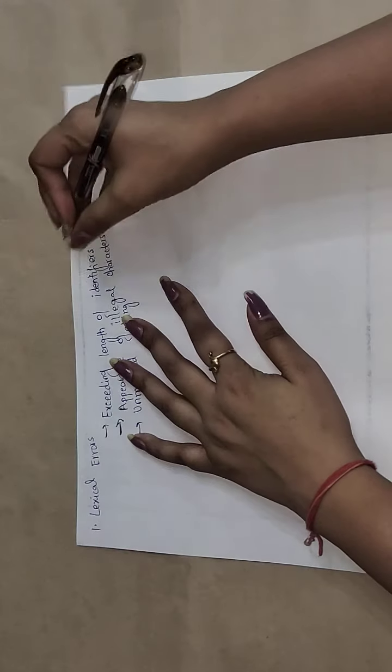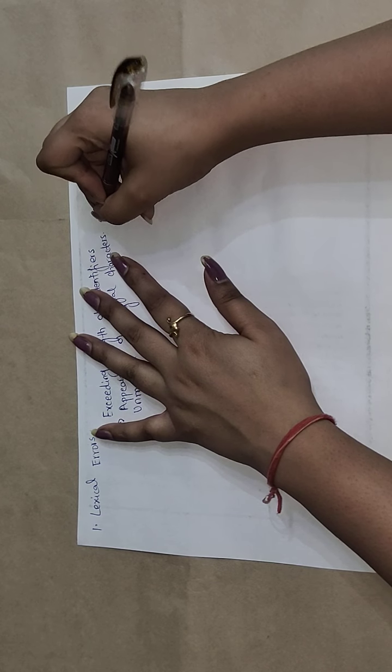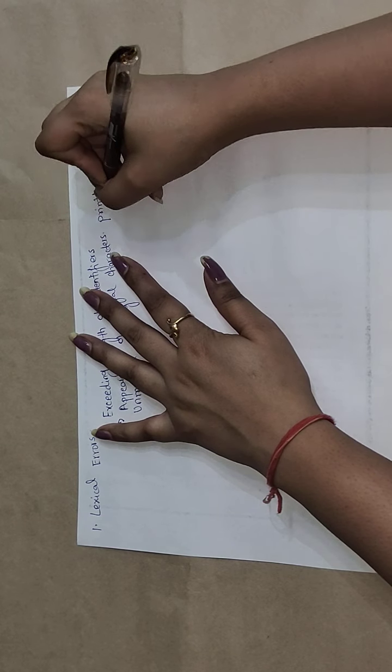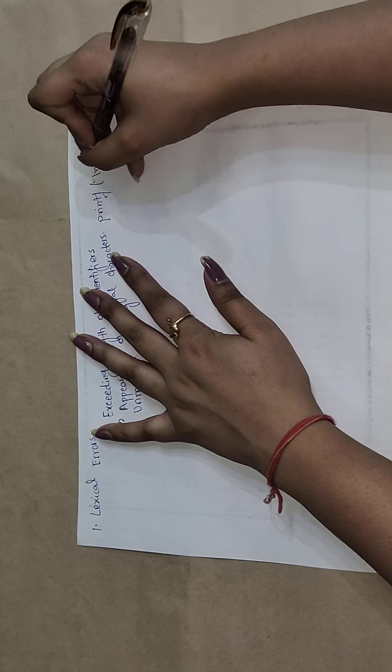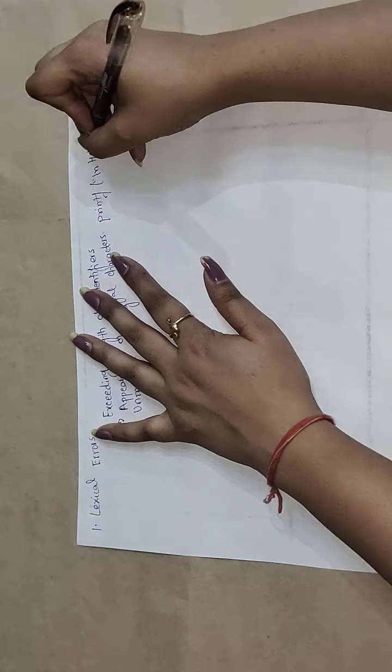One is exceeding length of identifiers, when the length of the identifiers exceeds. Okay. Next is appearance of illegal character. Appearance of illegal character, you can say like something like this. For example, there is a statement like printf new line hello.